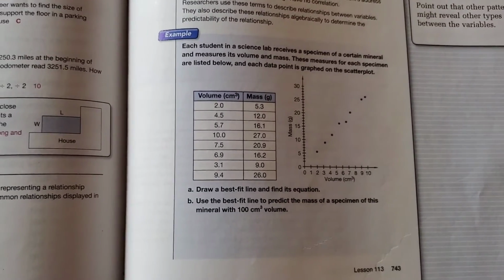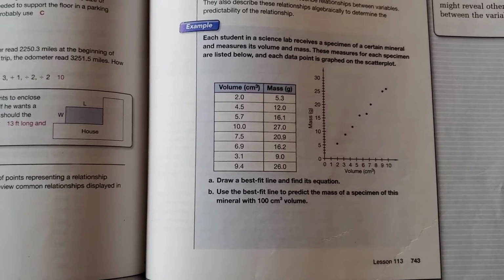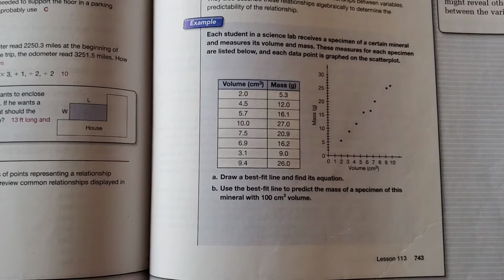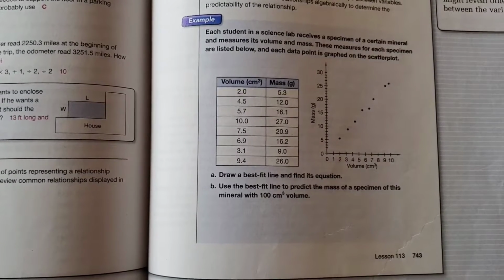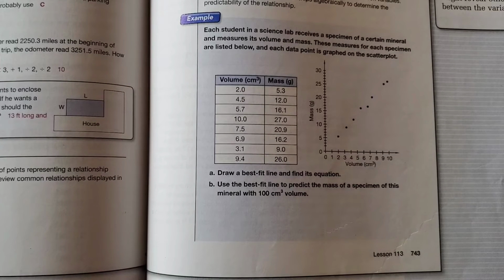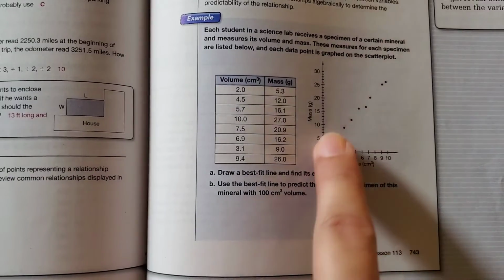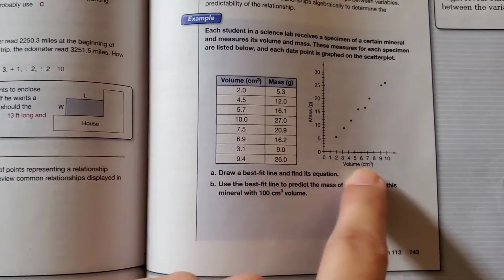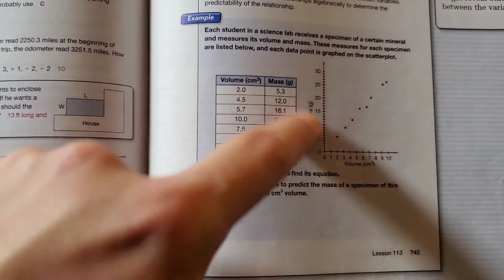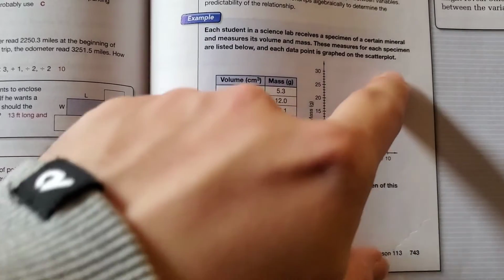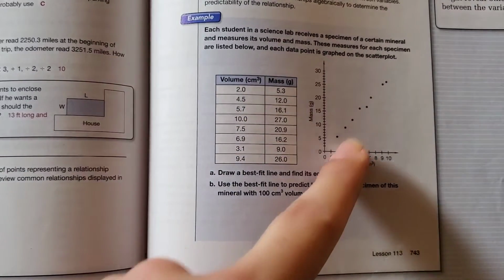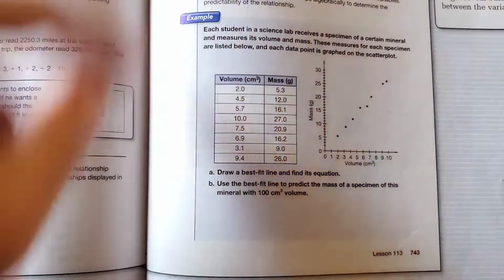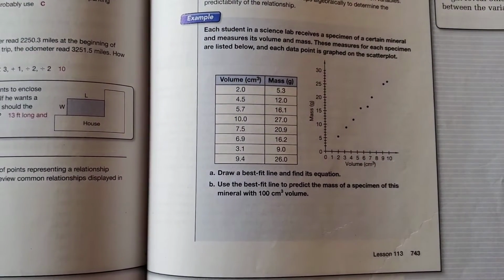To look at example 1, we are going to look at this. It says, each student in a science lab receives a specimen of a certain mineral and measures its volume and mass. The measurements for each specimen are listed below, and each data point is graphed on the scatter plot. That is the scatter plot. It's based on volume, which is going to be my x, and mass, which is going to be my y. Then, obviously, we have the points. If you look at this, it is a positive correlation. It says to draw a best fit line and find the equation.